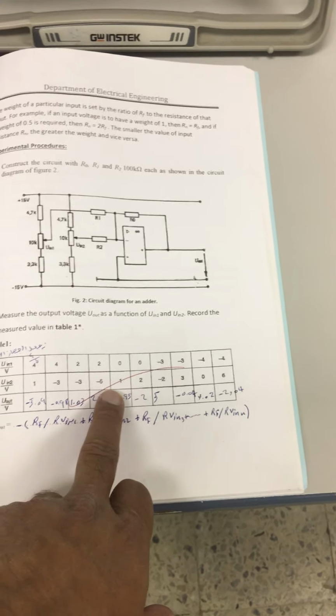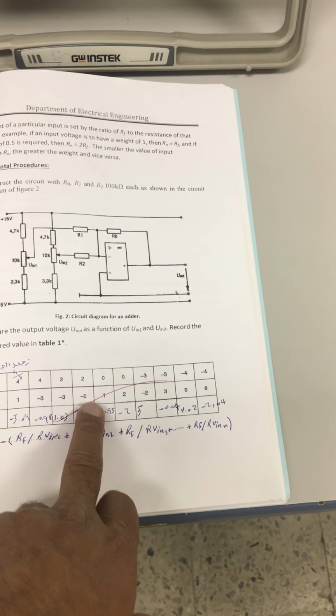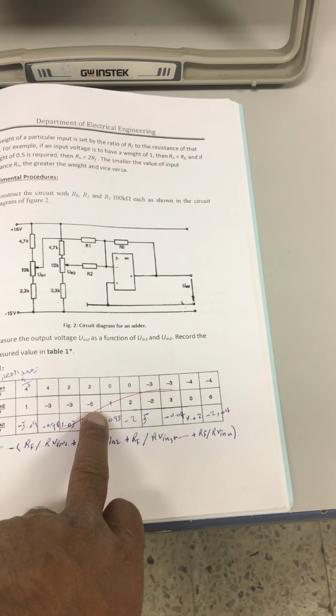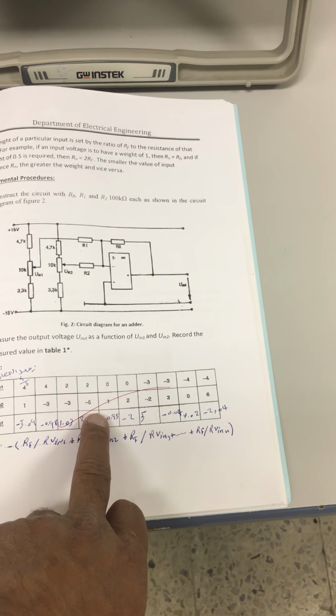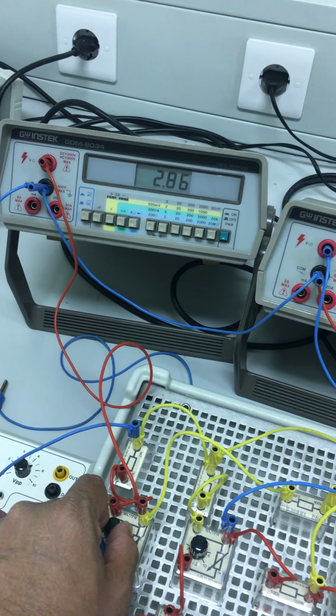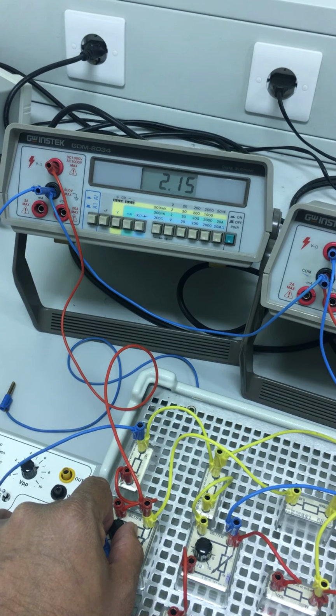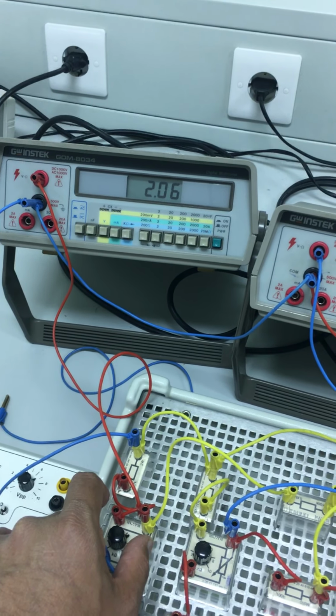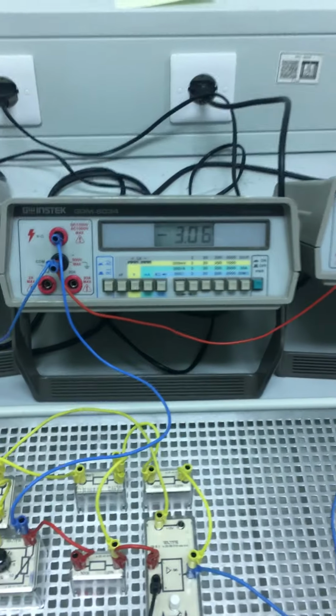I am taking the next value, I am leaving this and taking this: 2 U in 1 minus 5 U in 2. So here I am changing this to 2. Approximate value 2, and minus 5 is U in 2.